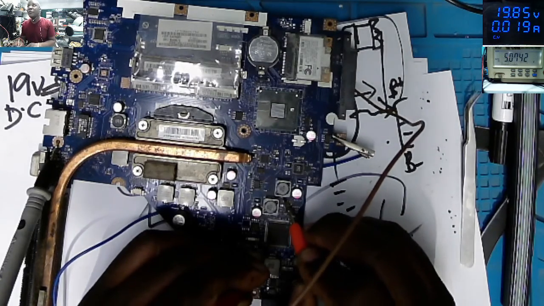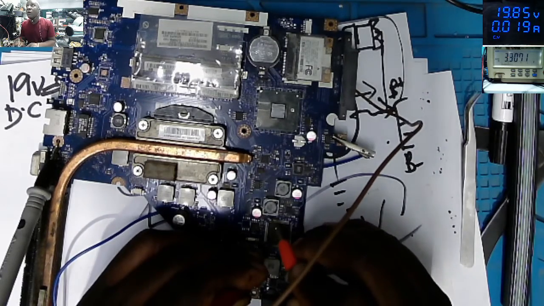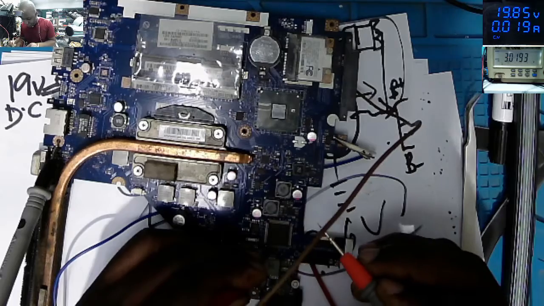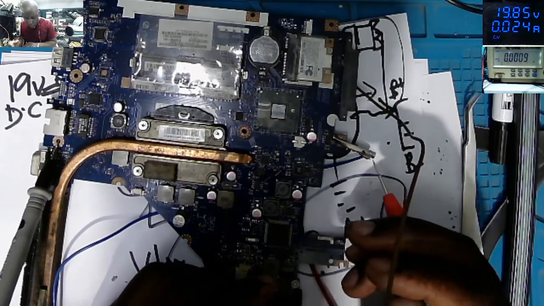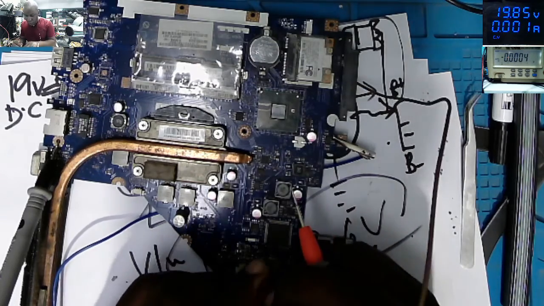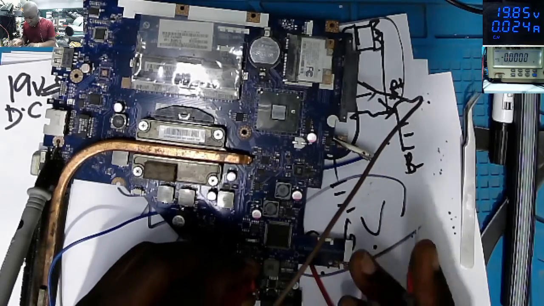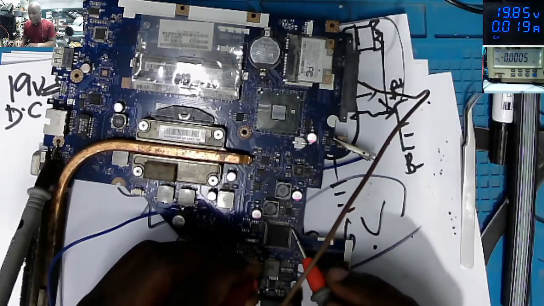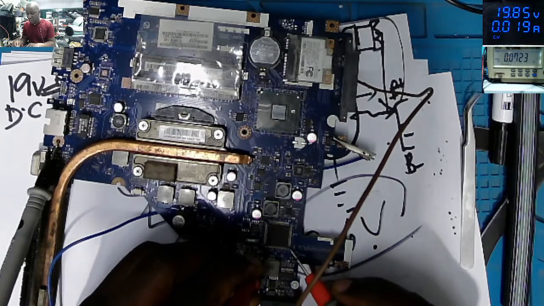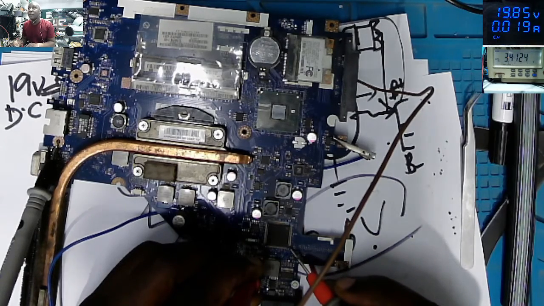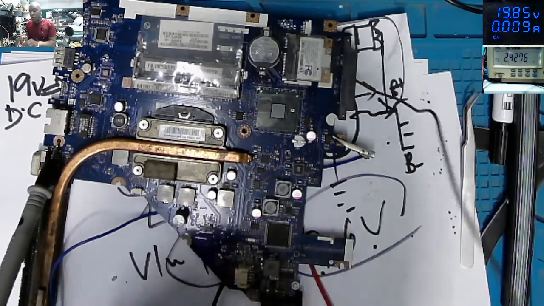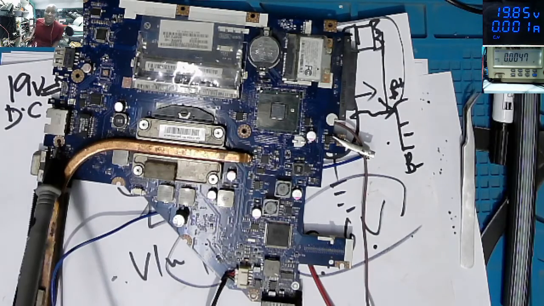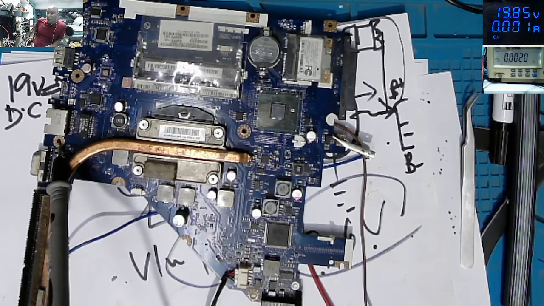What do we have here? We have 5 volts. We have 3.4. Okay. So the 5 volts and 3.3 is present on the ENE chip. 3.41. You can see on the screen. So if you check the 19 volts is present, you check the 3.3 volts is present, it means the board is ready to be powered on.